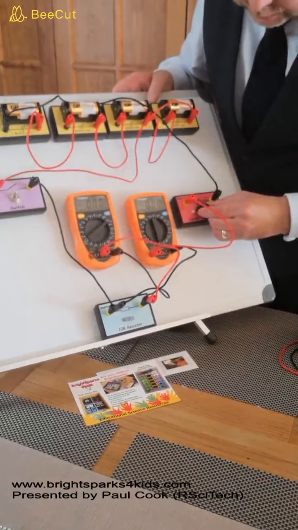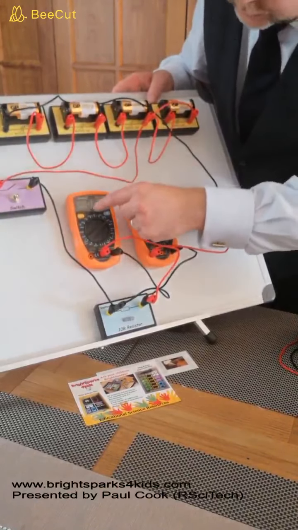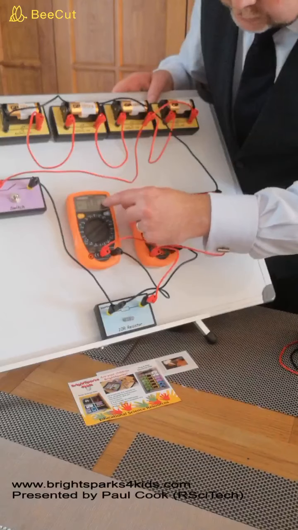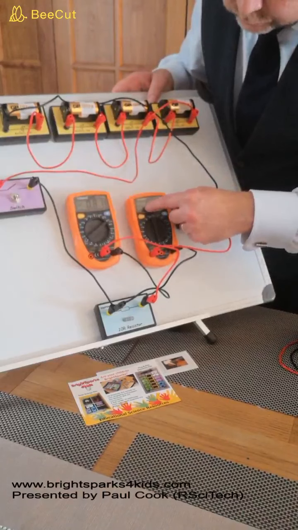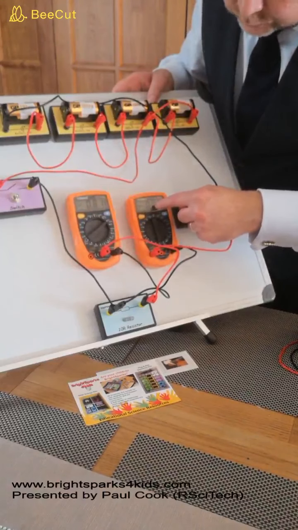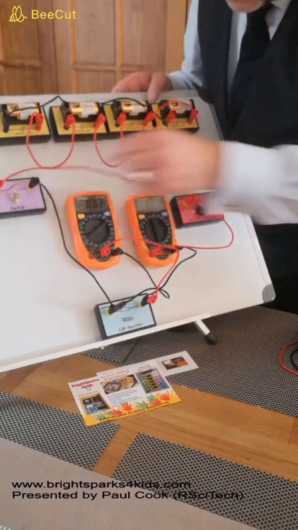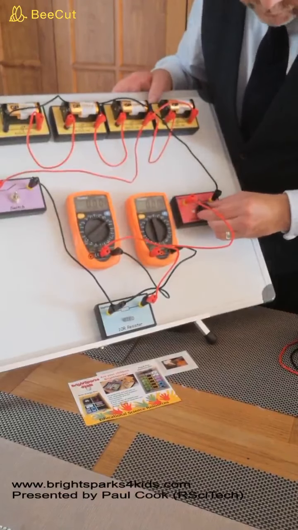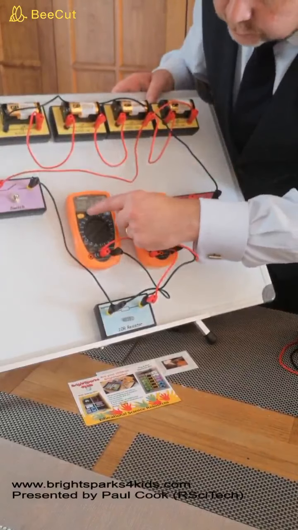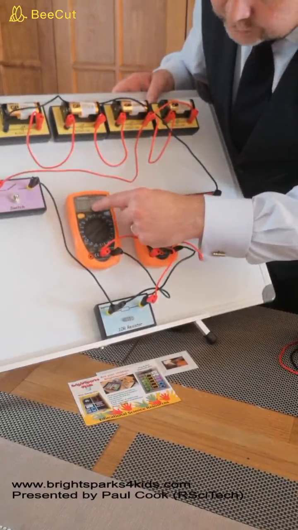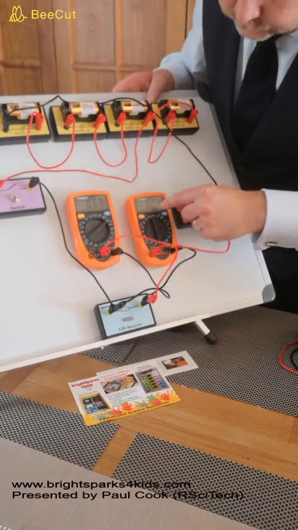So our third setting, switch the circuit on, negative 0.81 volts and a current reading of negative 0.07 amps. So our fourth setting, switch our circuit on, and we have a reading of negative 0.58 volts and a current reading of negative 0.05 amps.